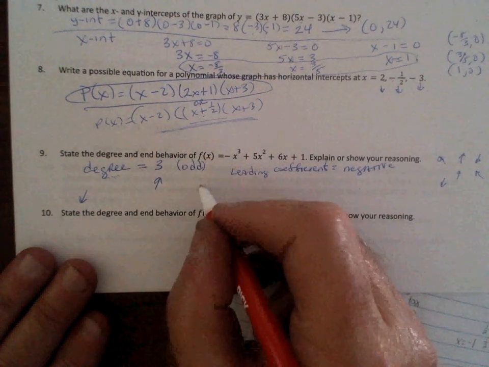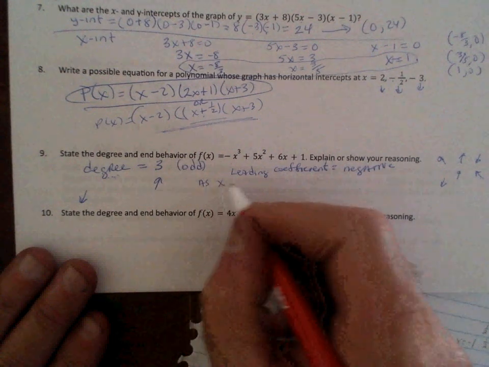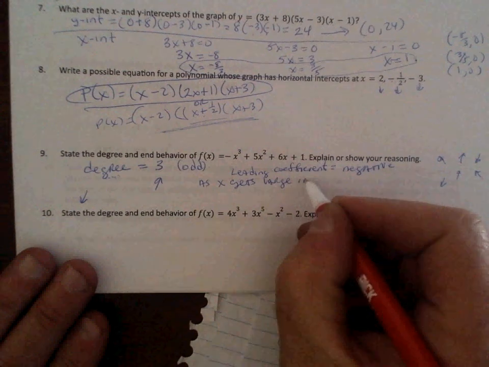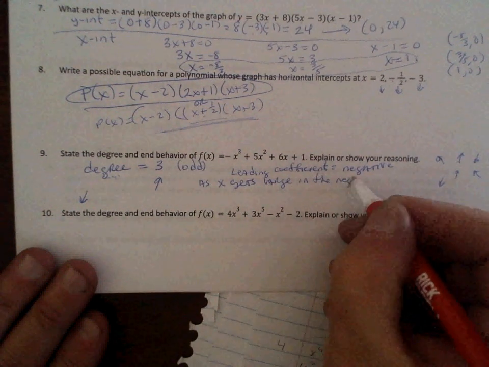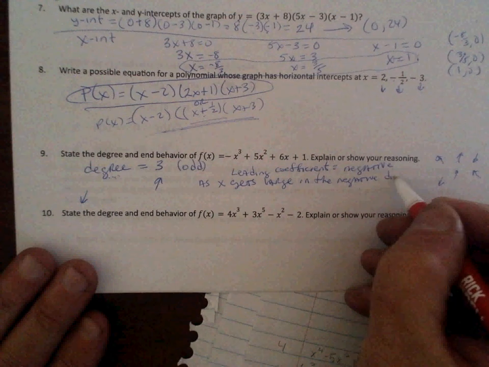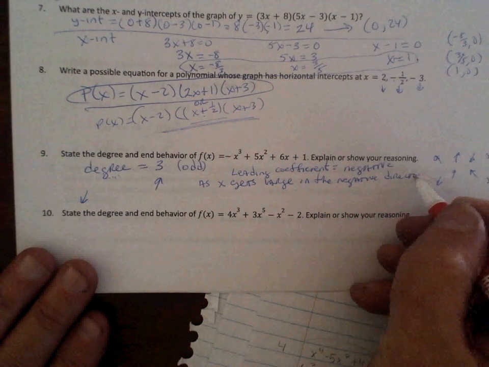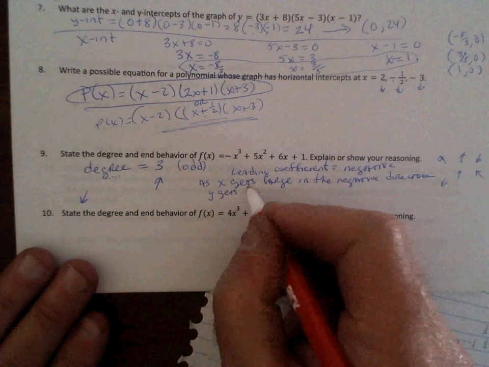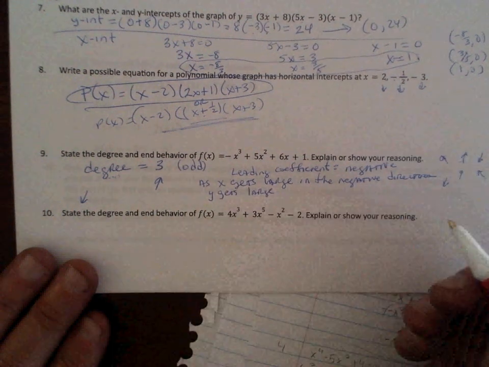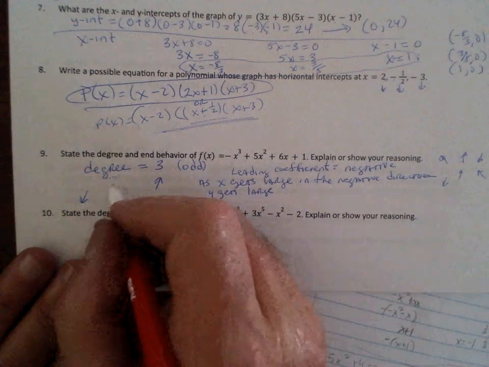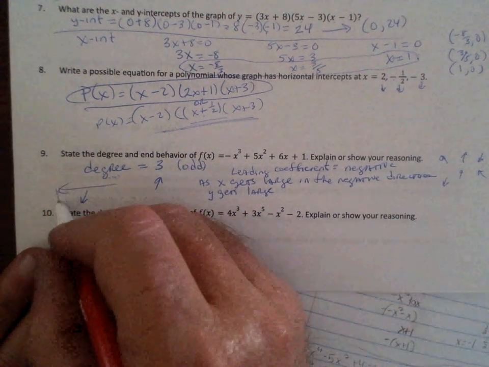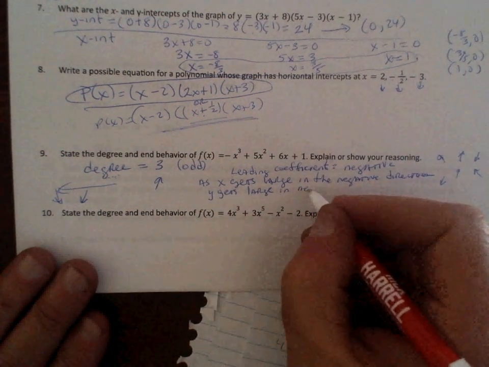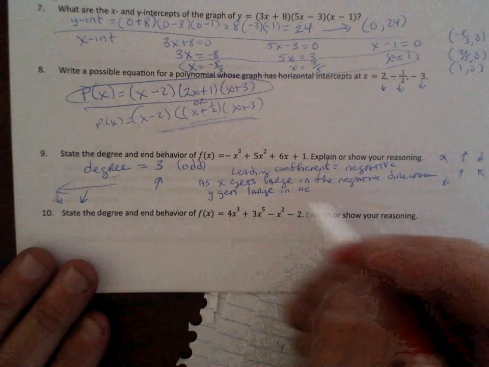How did your book describe that? It said as x gets large in a negative direction, y does what? Whoops. As x gets large in a negative direction, let's go in this direction. Where does y go? It's large in a negative direction. I did it wrong, didn't I? Yes, should be positive.